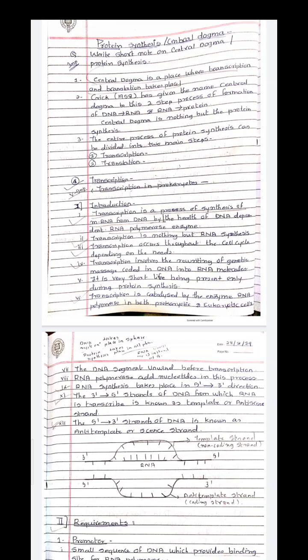Then, after adding the RNA polymerase enzyme, they ultimately add some nucleotides.